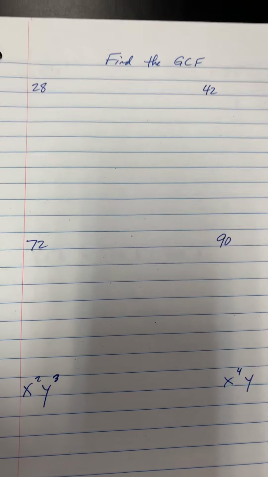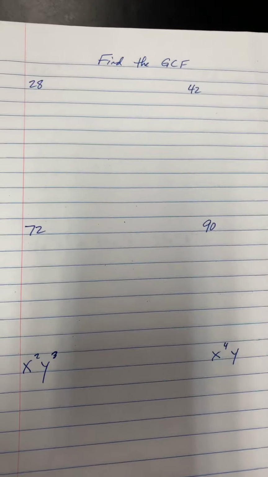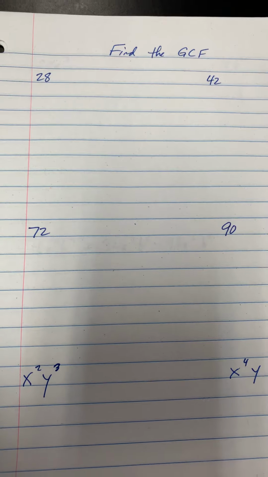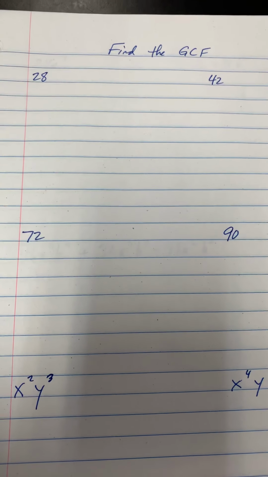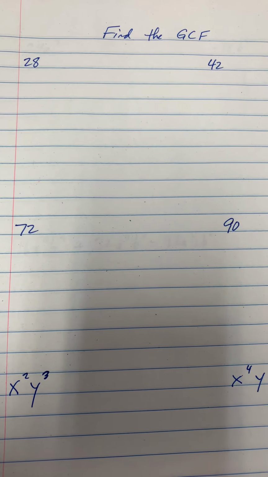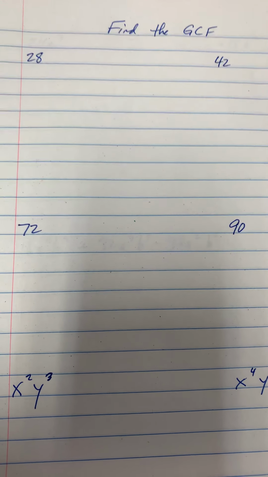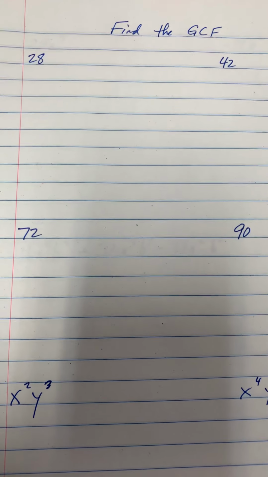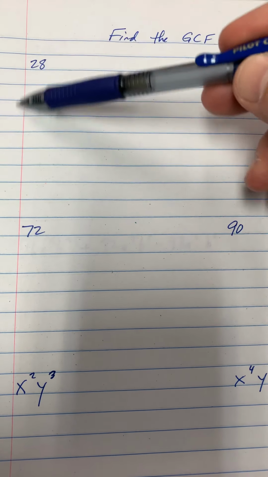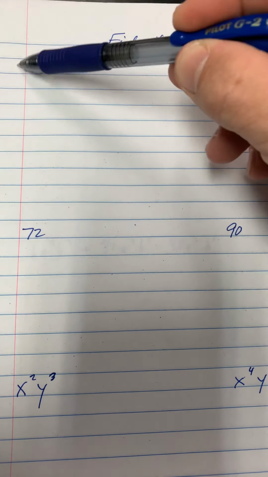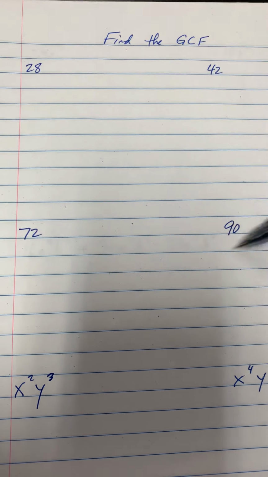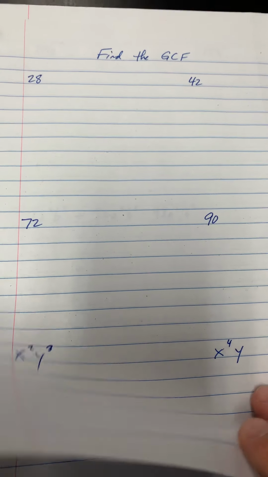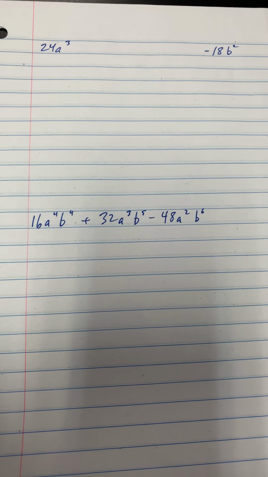Okay, Algebra 1, second to last lesson of the year. We're going to be working on finding the greatest common factor. I'm going to do my best to explain this. There are a couple of different approaches you can take. I'm going to use one approach for these and for these, and then for the rest of them, you're still doing the same thing, it just looks a little bit different.